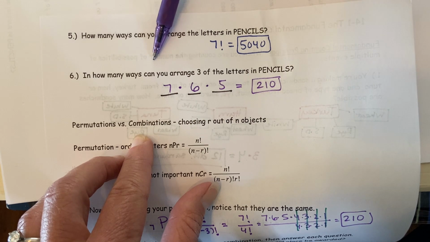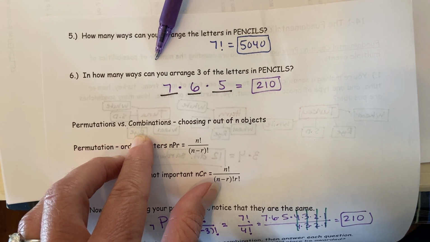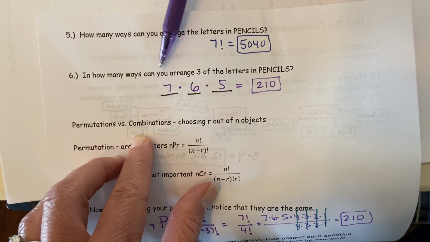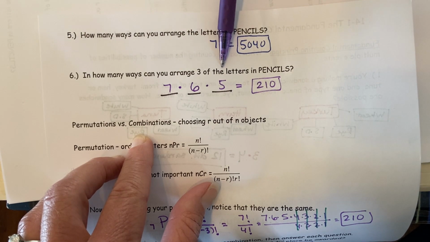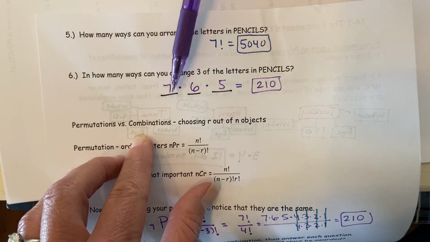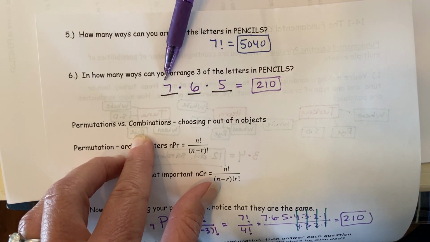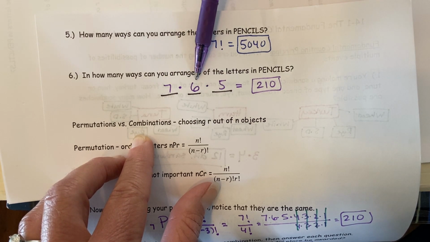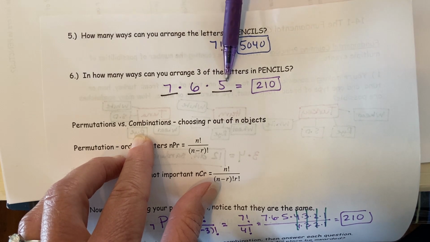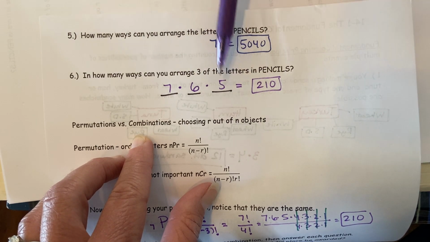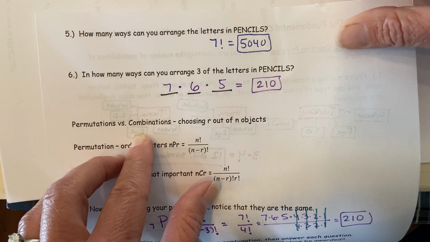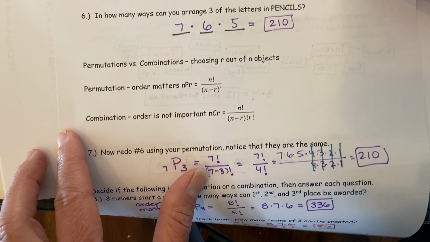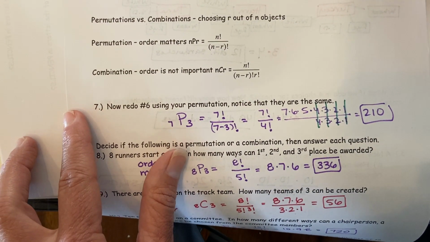Number 6 is going to lead us actually into our permutations and combinations. We want to know how many ways can we rearrange 3 of the letters in pencils. So I would create my 3 spots here. And for the first spot, I'd have 7 different choices. Then in the second spot, I'd have 6 different choices. And in the third spot, I would have 5 different choices. This is going to lead us into, as I mentioned before, permutations and combinations.